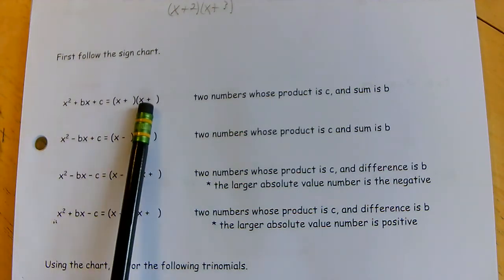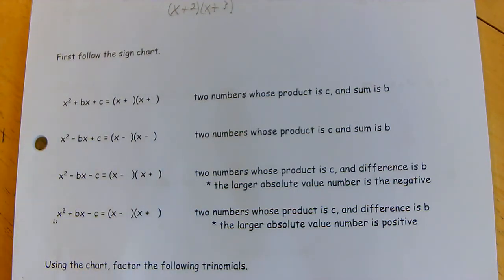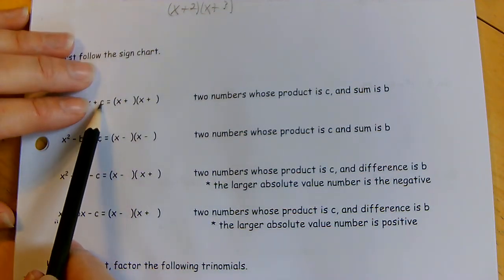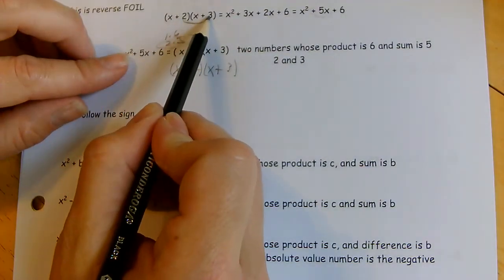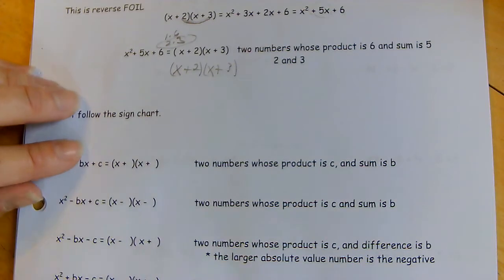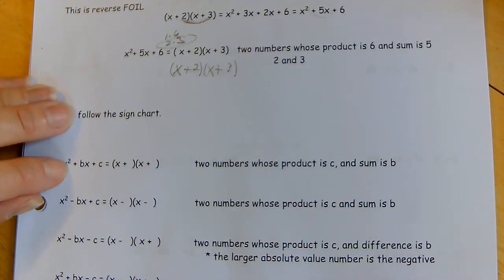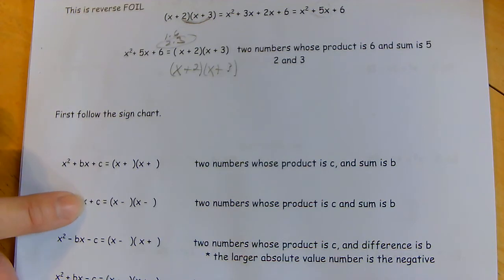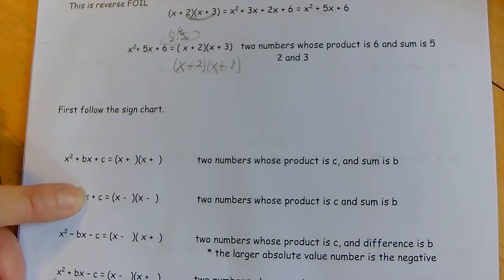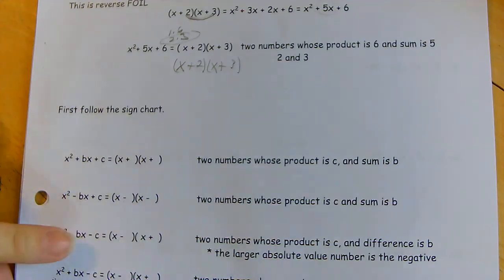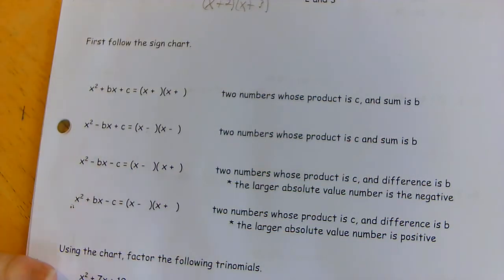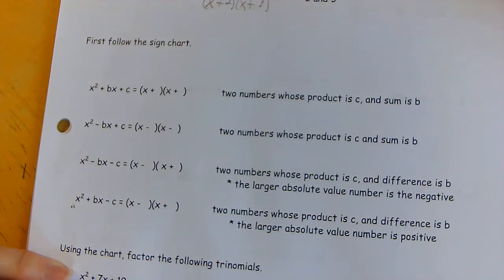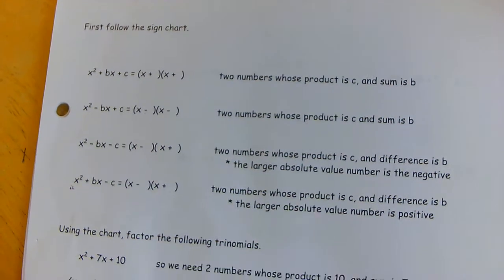So it's important to know what signs to put in your two sets of parentheses, and it is based off the C because that comes from that last multiplication up here, these last two terms. So if they're the same sign, C is positive. If this is positive, that means they're both positive. If the C is positive, it means they're the same sign. So if this is negative, they're both negative. When C is negative, it's going to be one of each sign. So have this sign chart out when you're first learning this until you memorize the signs, because without knowing your signs first, you're not going to be able to factor.